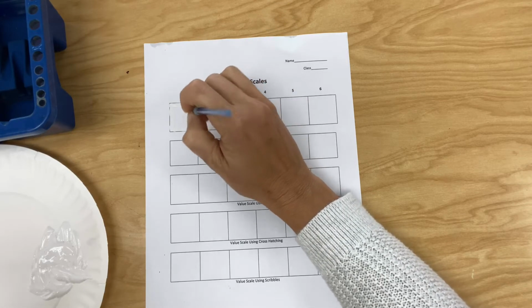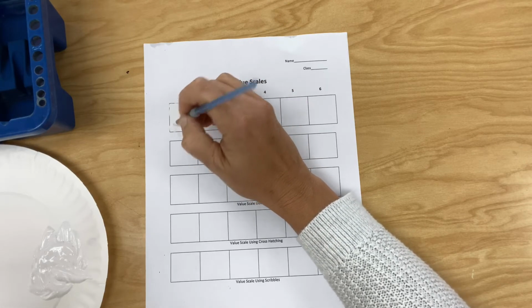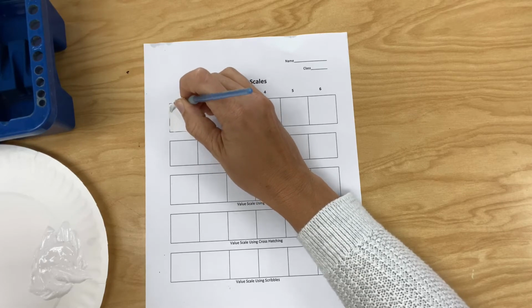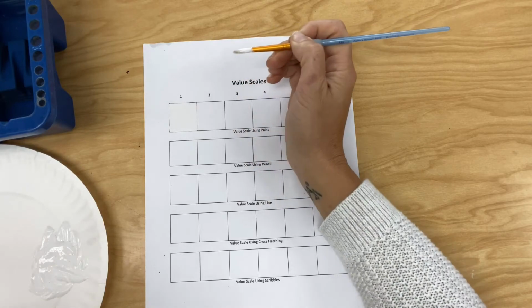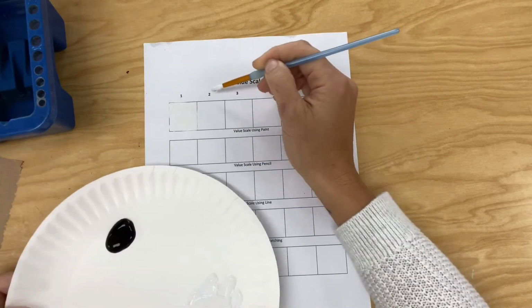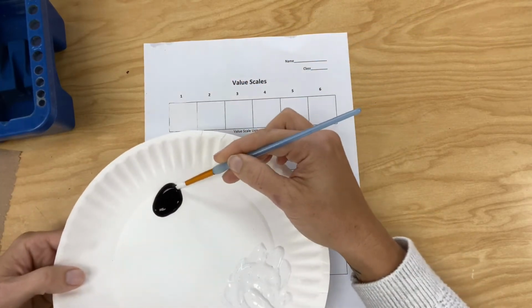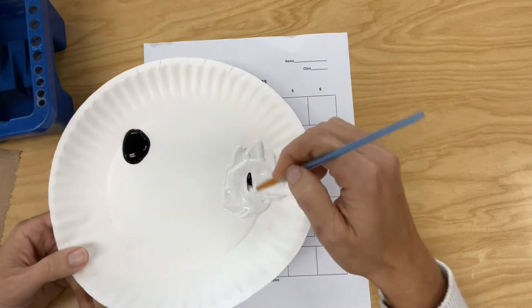If you add too much black, you can always make your value darker, but you can't go back and make it lighter. It's very, very difficult. So a little bit of black mixed in white. You want to mix that thoroughly. And then you're going to paint your block 1.